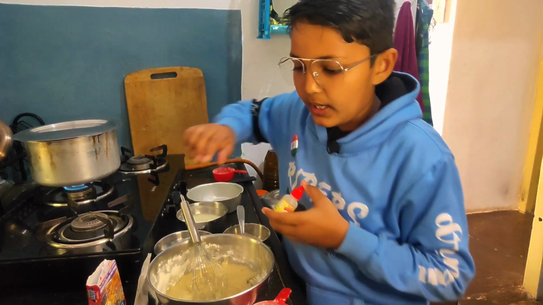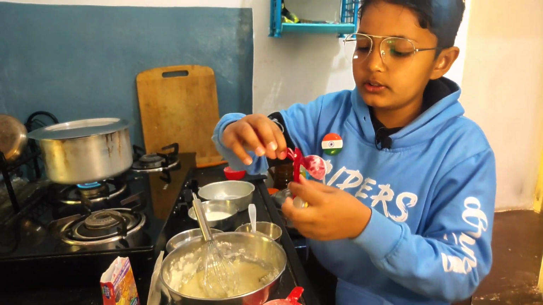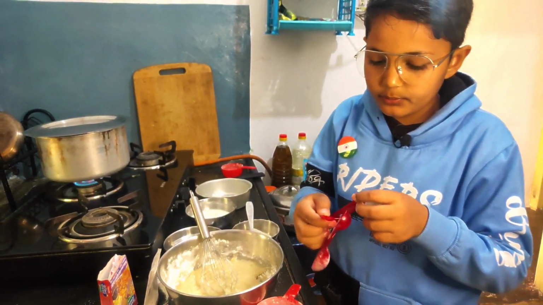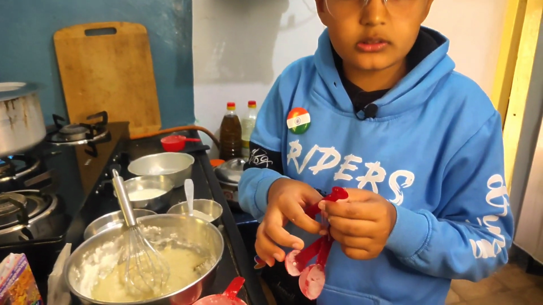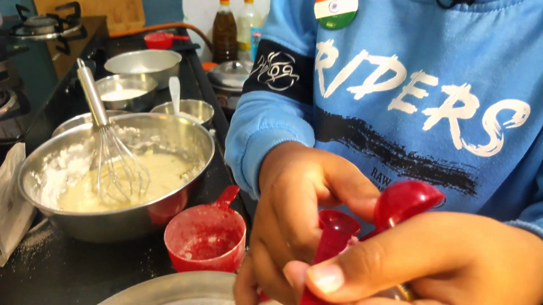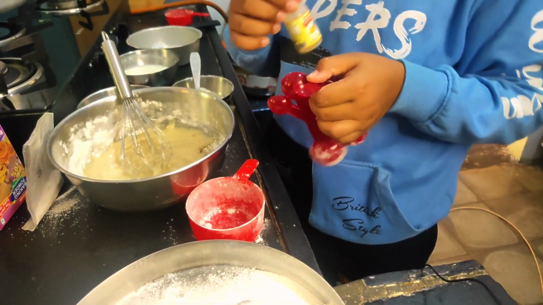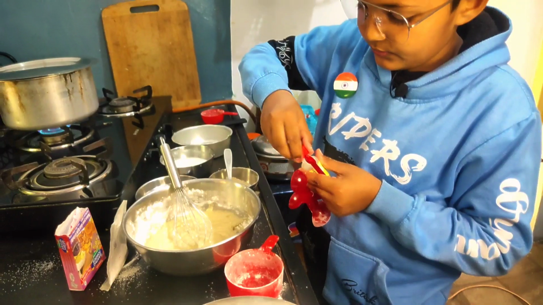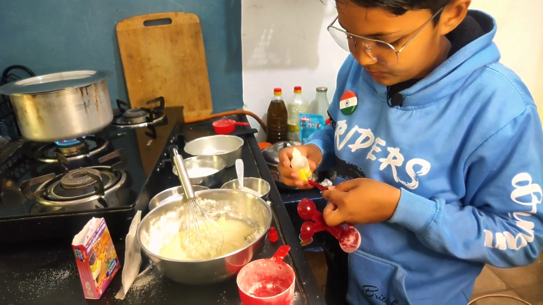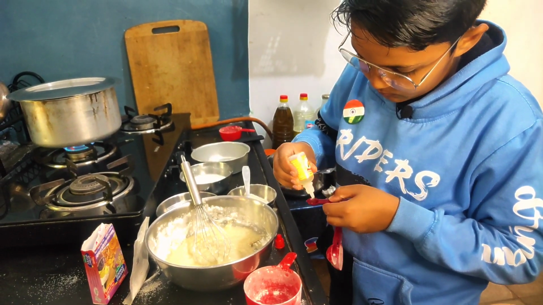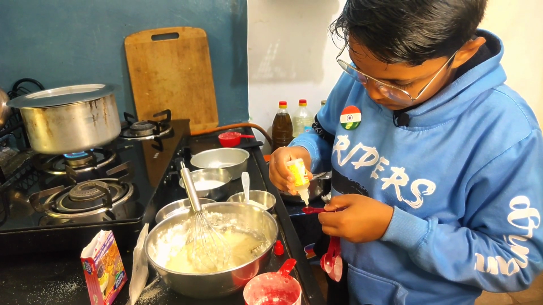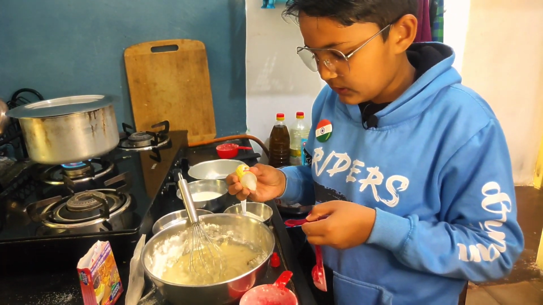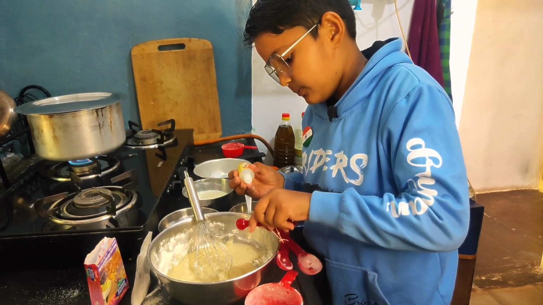So I have my spoon ready over here. We have to use the smallest spoon, and I'm going to pour the essence. We have to fill it full with the essence and pour it in.